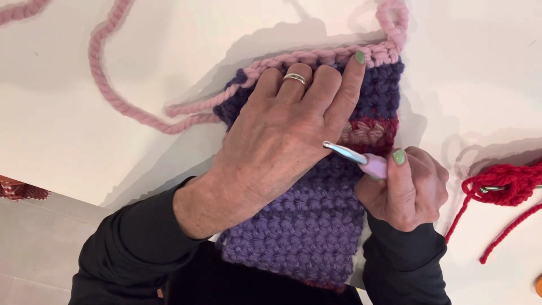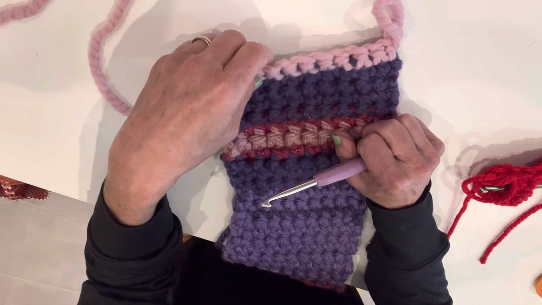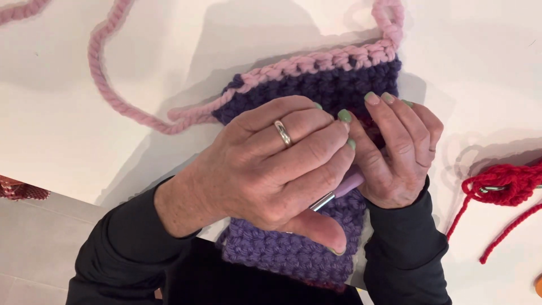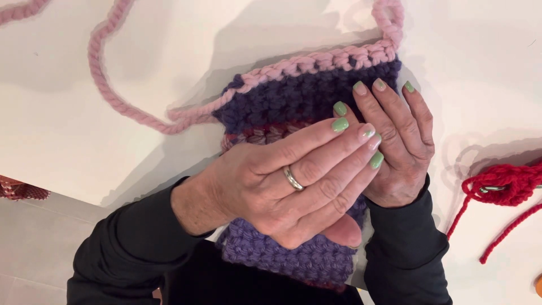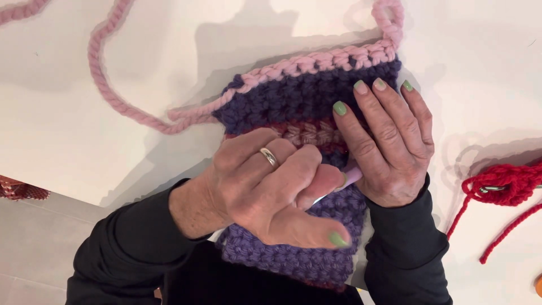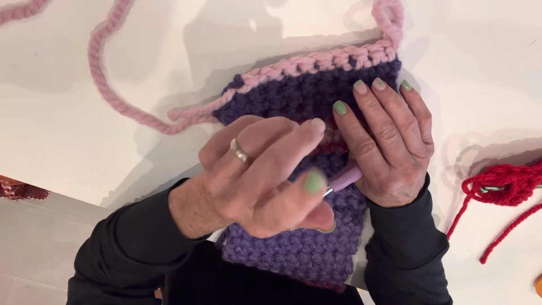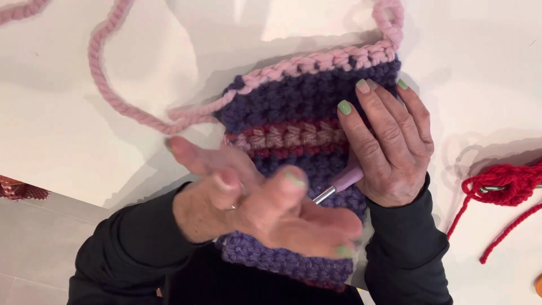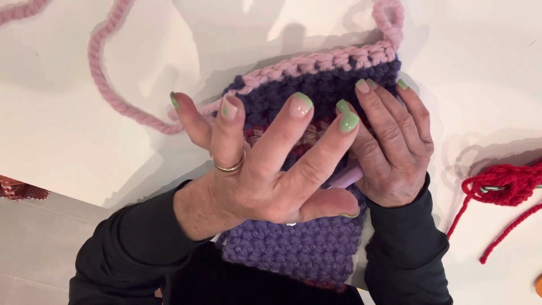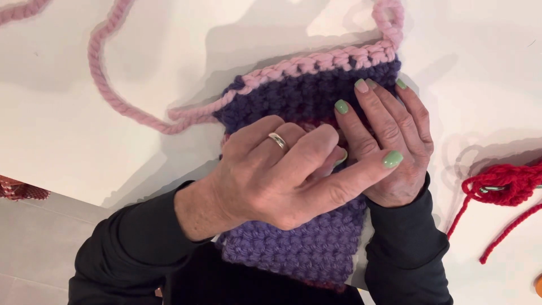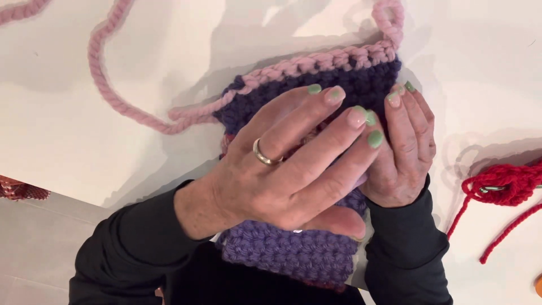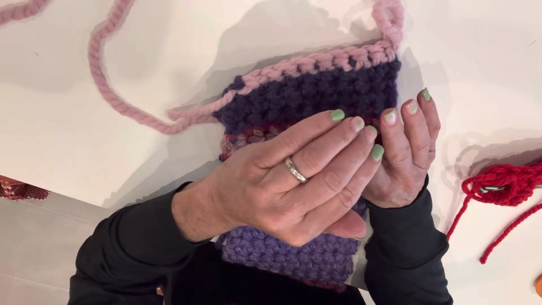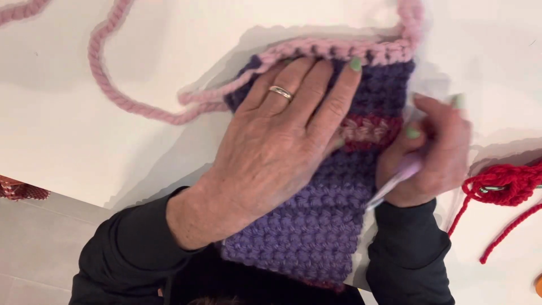Why would you want to know how to do that? Well, some patterns will say decrease, or another way they'll say it, let's say it's single crochets, it'll say 2 SC, single crochets together. So in other words, they're two different ways to say you're making 2 stitches into 1 stitch.